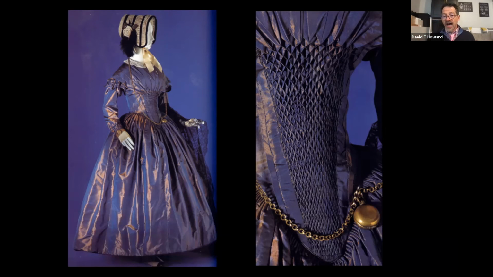If you notice on the join of the skirt, you can see every single little pleat. And then here around her neck, we can see the chatelaine, in this case with a pocket watch. And just like the sleeves, those bonnets, which were really full, are going to start to move into a very close fit to the head.